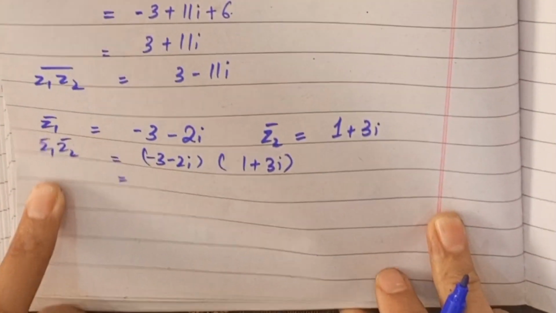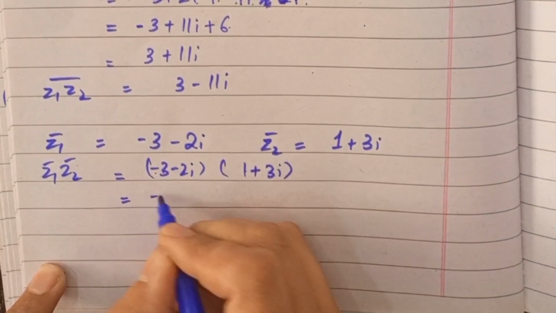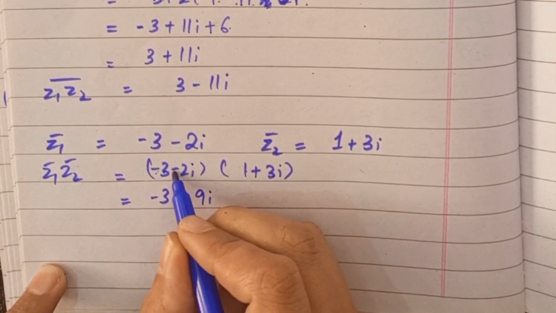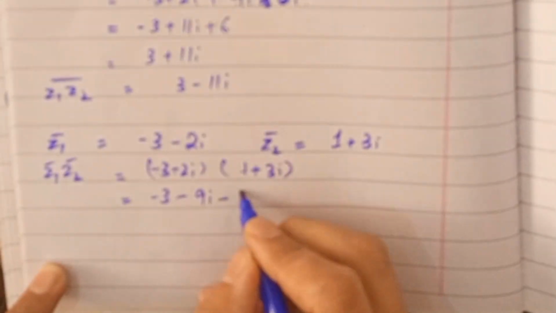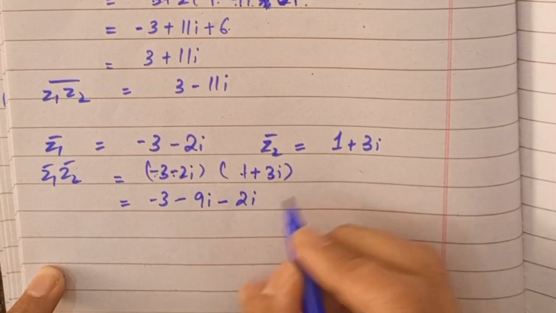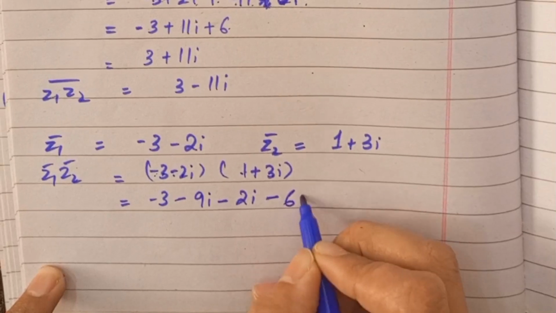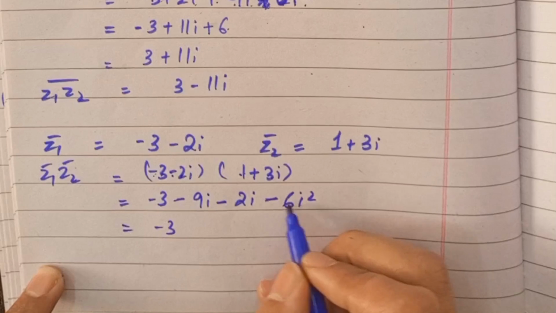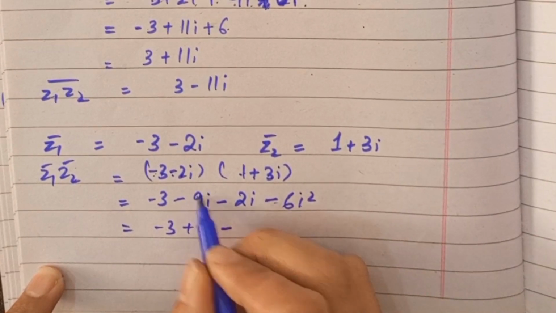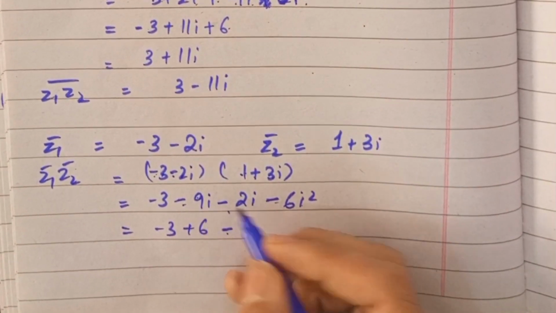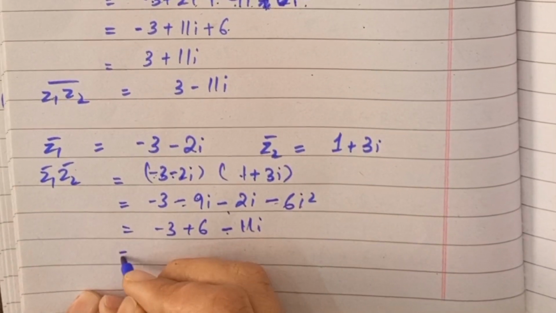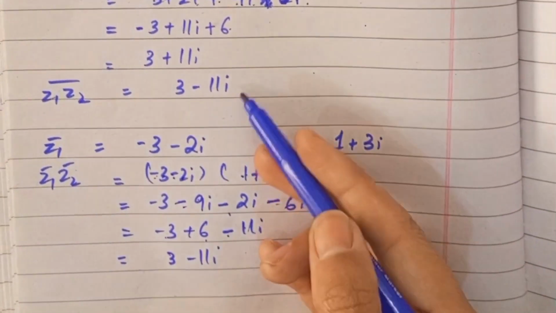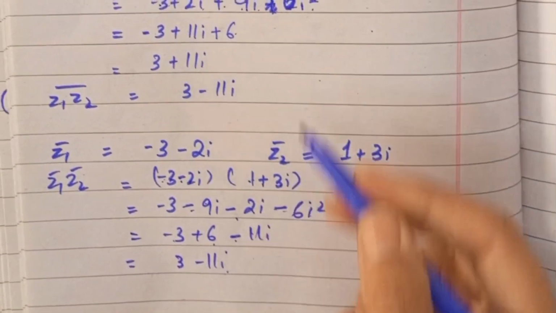When we multiply both of them, minus 3 into 1 is minus 3, minus plus minus 3 into 3 is 9 iota, minus plus minus 2 into 1 is 2 iota, minus plus minus 2 into 3 is 6 iota square. Iota square is minus 1, so minus minus is plus 6. 9 plus 2 is 11 iota. 6 minus 3 is 3 minus 11 iota. So as you see that left hand side and right hand side are equal, so it is proved.